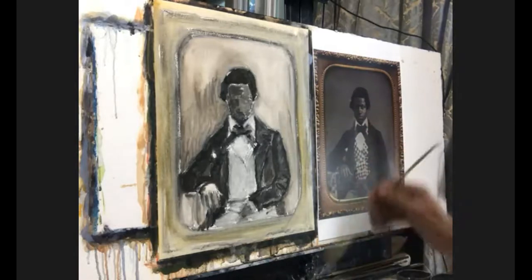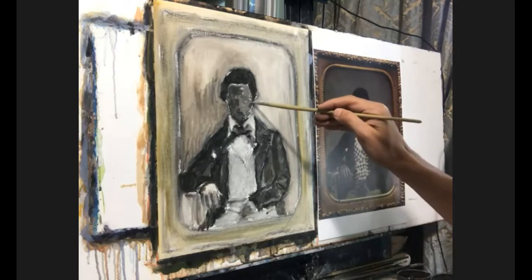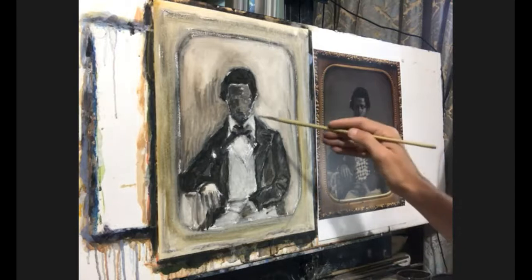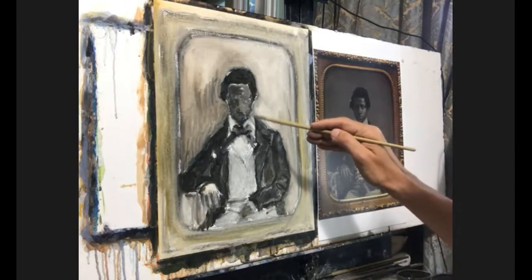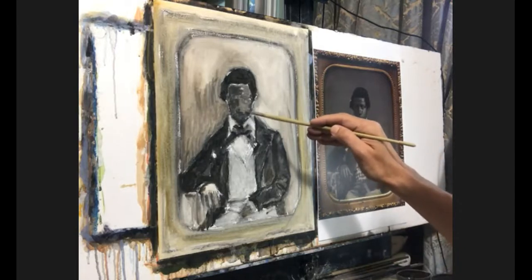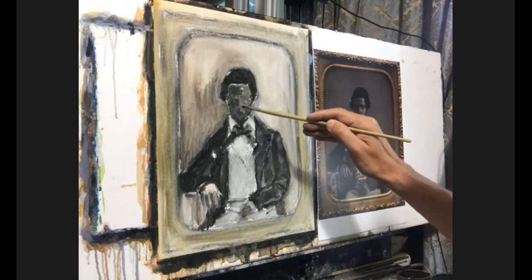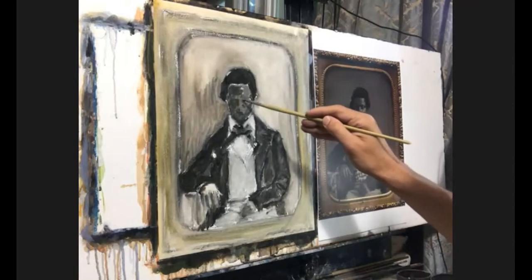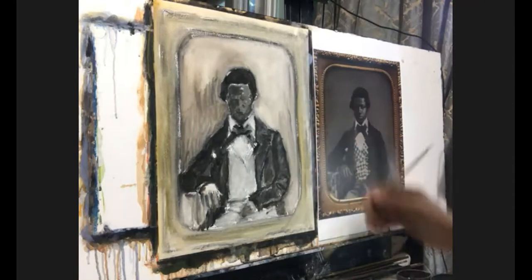So bone structure, I'm doing bone structure. What's bone structure? It's the highs and lows on the skin that are the effect or the consequence of the light reflection on the skin. So certain areas will be darker, certain areas will be lighter. So that's the bone structure. So I'm building bone structure first.